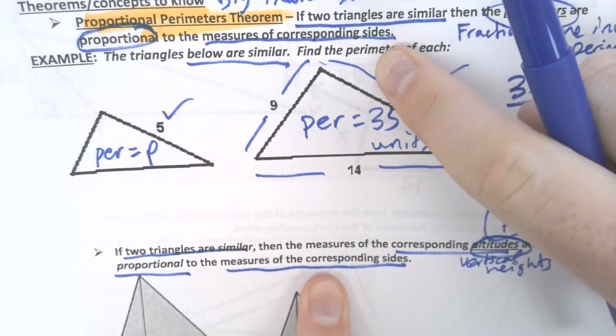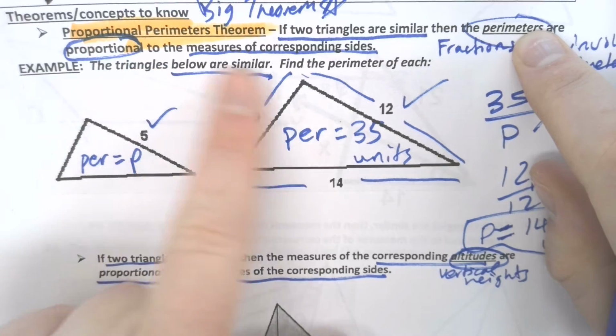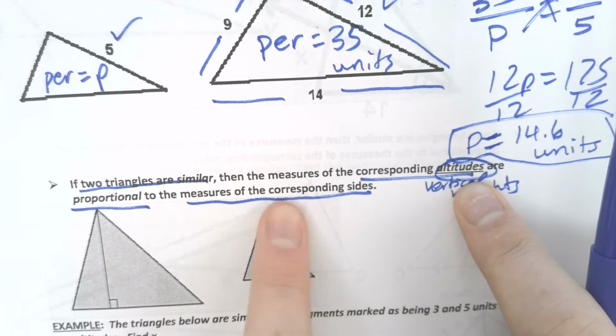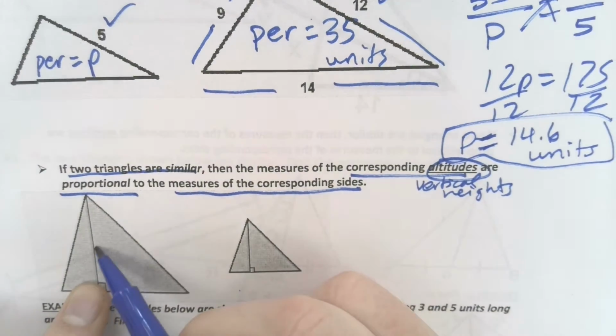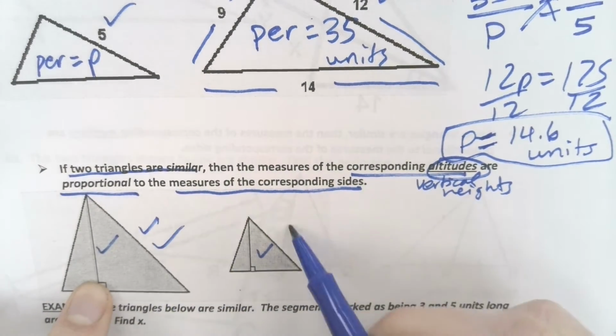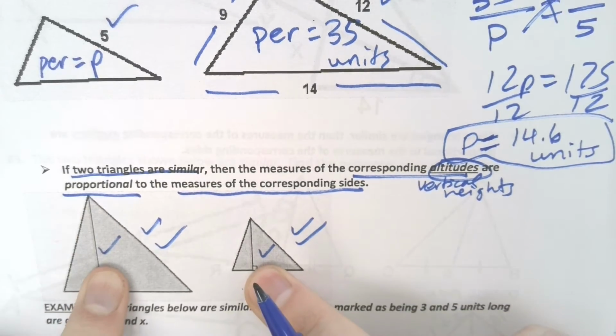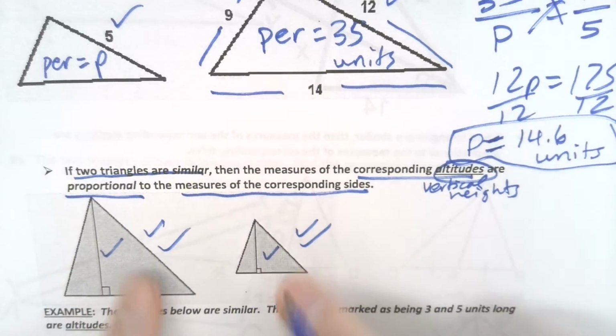We see this language in both of these. Perimeters are proportional to the measures of the corresponding sides, and altitudes are proportional to the measures of the corresponding sides. So sides are proportional, altitudes are proportional if the triangles are similar.